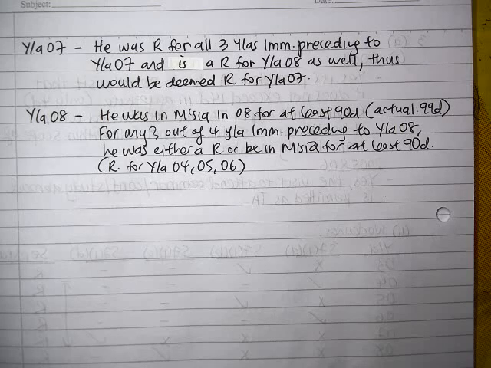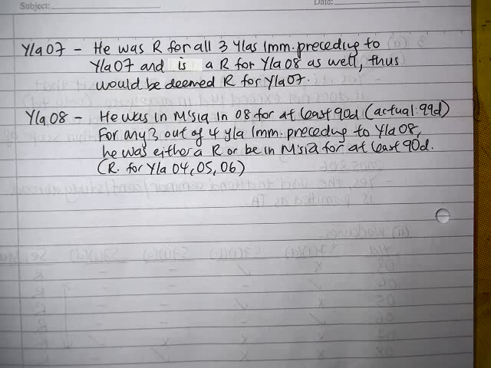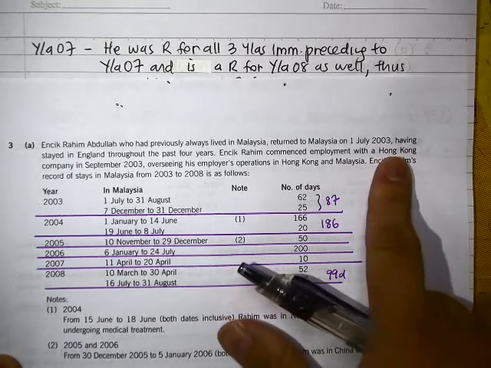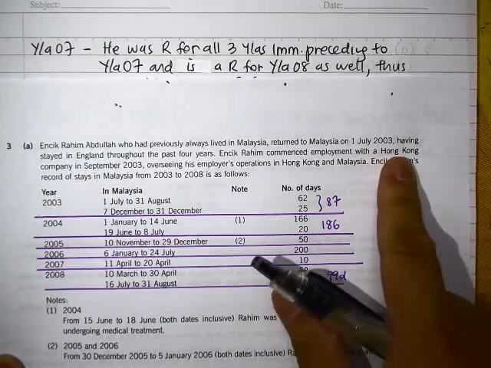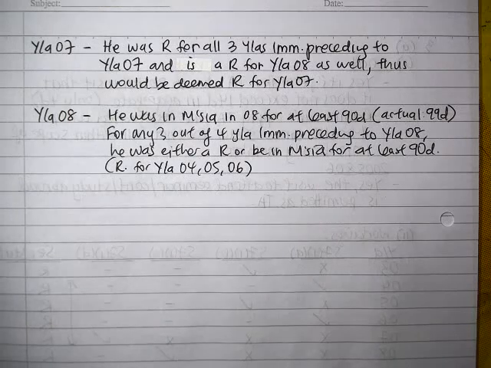Alright, so that's part number 2. Okay, so what are the principles that apply for his employment income? Now we notice that he will go to Hong Kong and then he will also be in Malaysia, so we can explain all the 3 provisions.